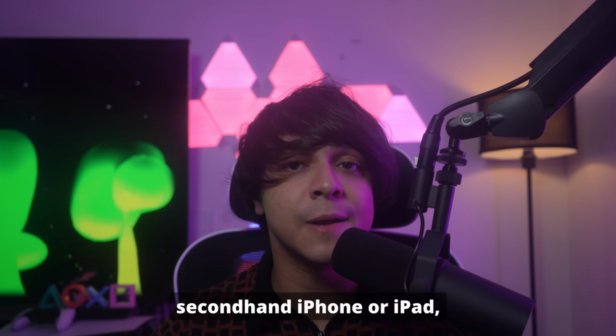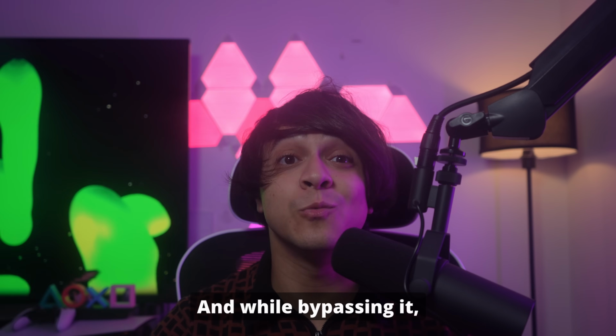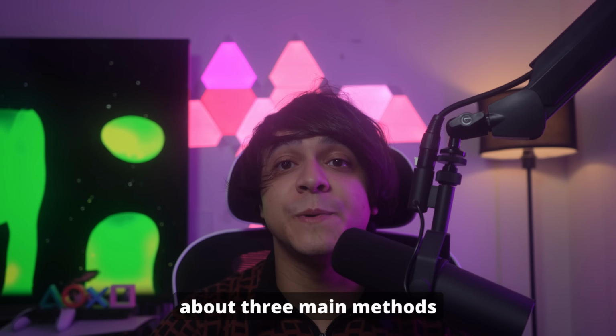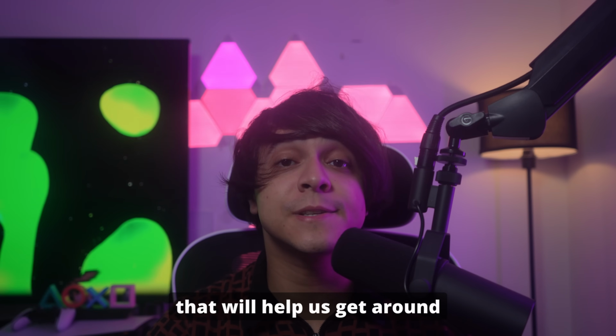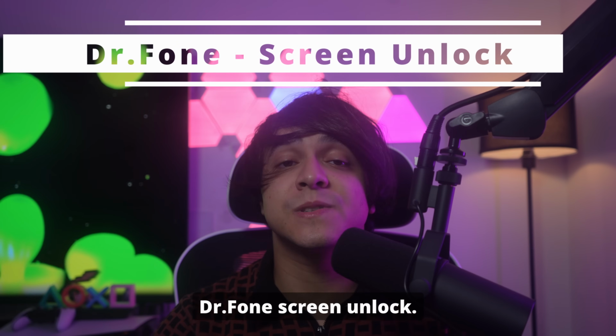You might get stuck here if you bought a secondhand iPhone or iPad, or if you simply forgot your Apple ID details. And while bypassing it without the right method is pretty tough, it is not impossible. Let's go ahead and talk about 3 main methods that will help us get around this iCloud Activation Lock feature. Method number 1, Dr.Fone Screen Unlock.